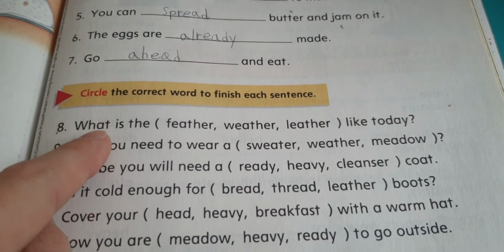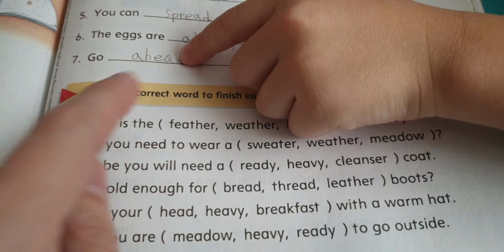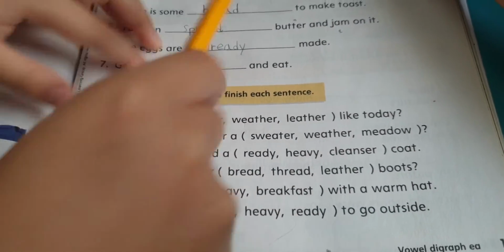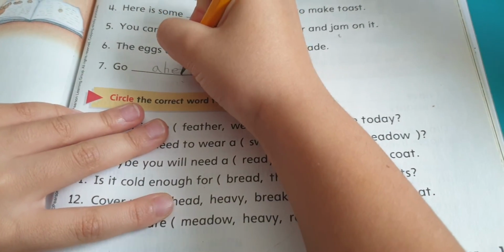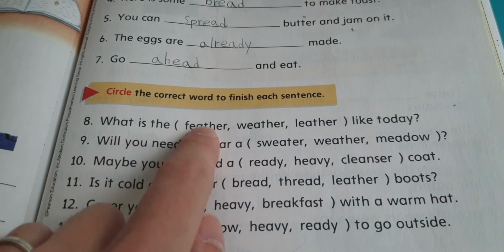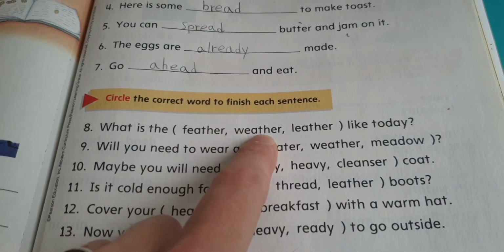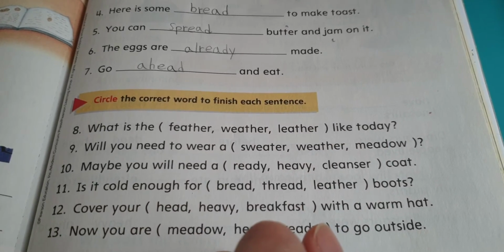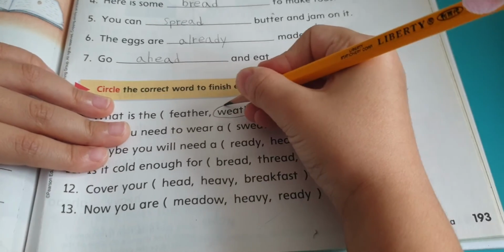So number 8. You know your A looks bad. It does look a little bad. Do you want to tidy it up? Yeah, my A always does that. It's better. Okay. So 8. What is the weather like today? Weather. Very good. So circle weather. Maybe Ewan can do the circle part.